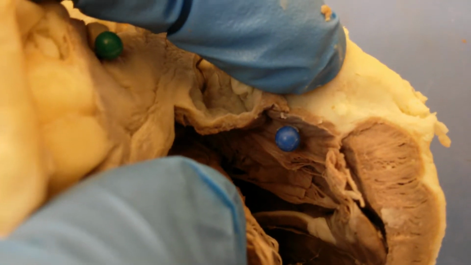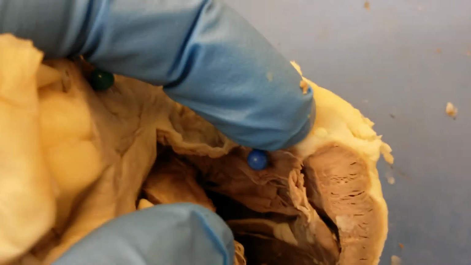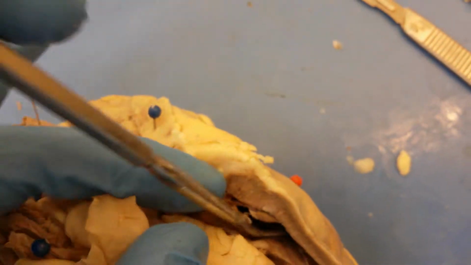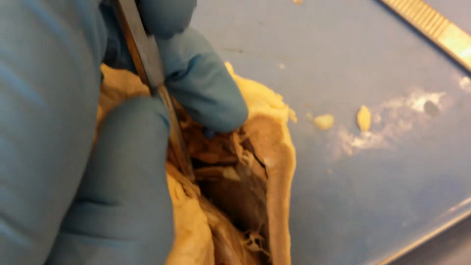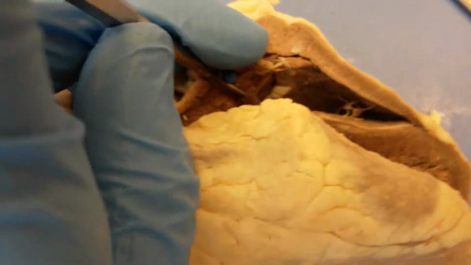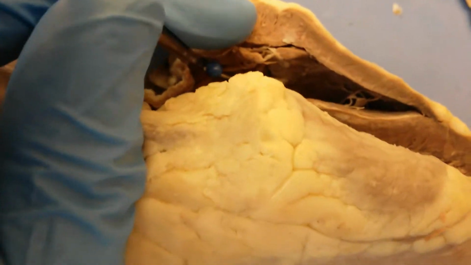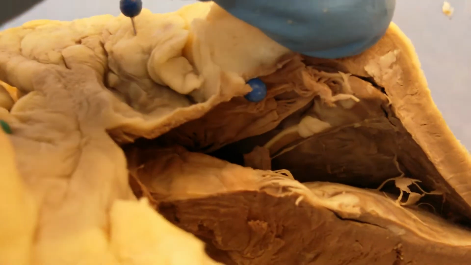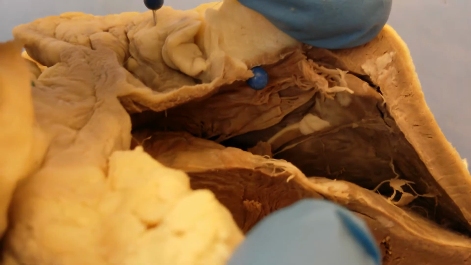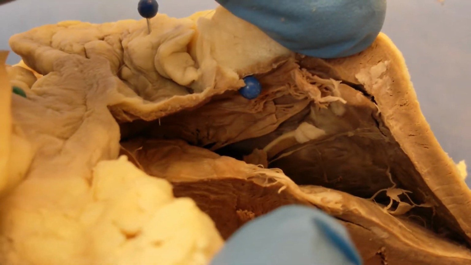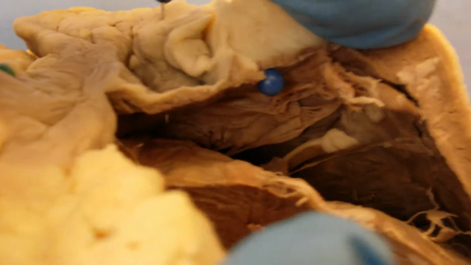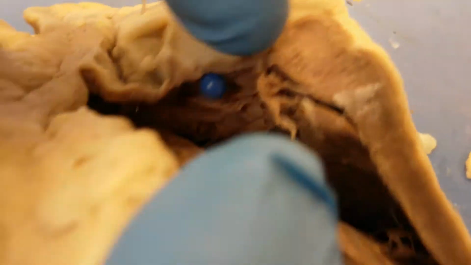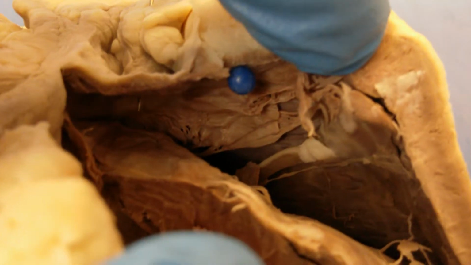You can see that it has three flaps of tissue. So if you look right there, that will be the tricuspid valve separating the right ventricle from the right atrium. And you can see right there is the valve structure with the cusps.